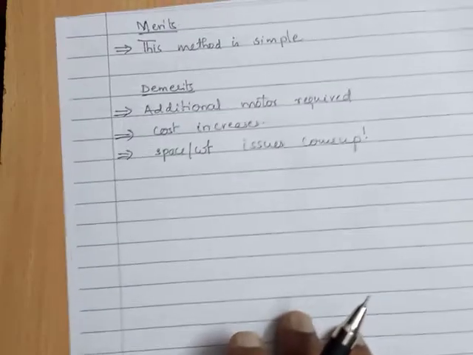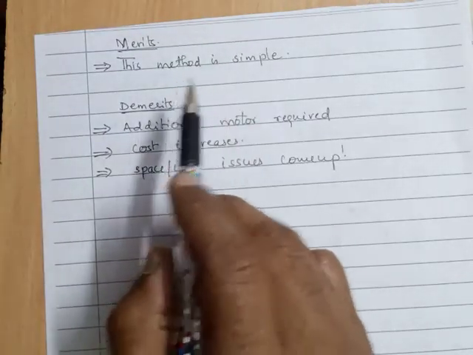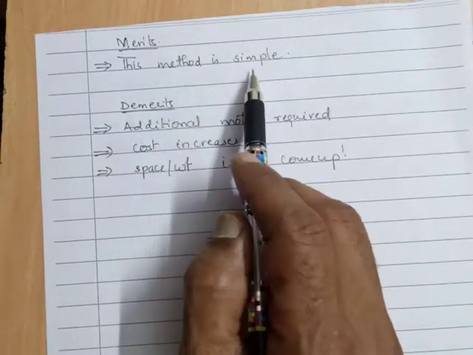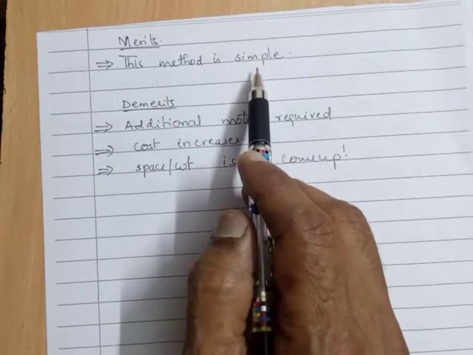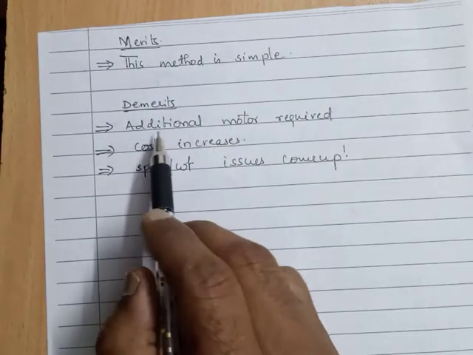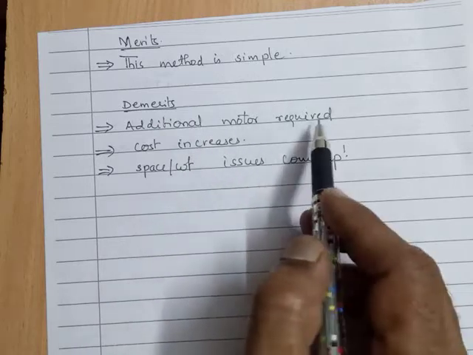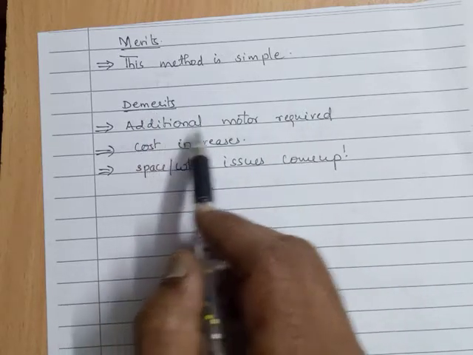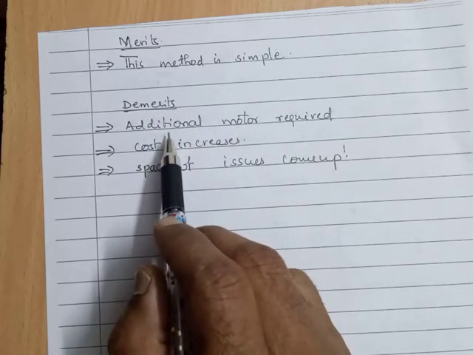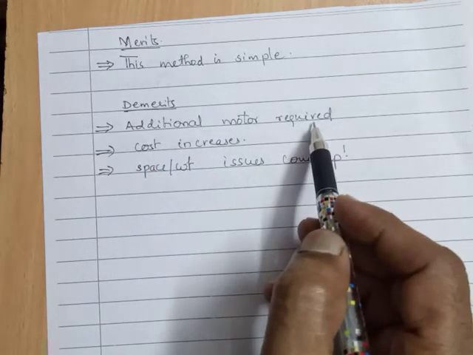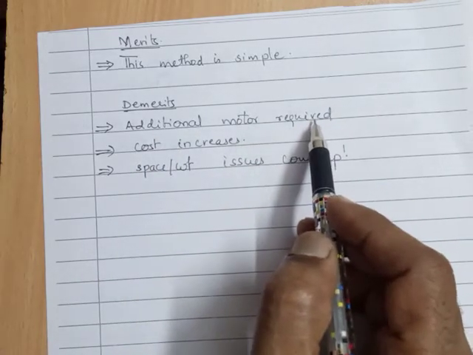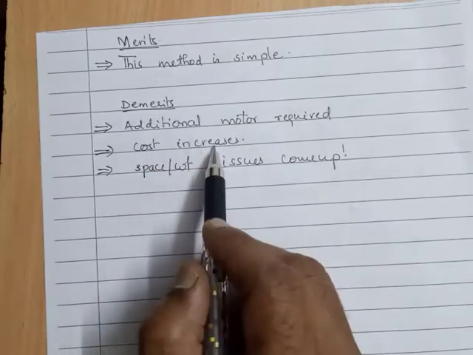And you can see this particular approach is very simple. That's the advantage of this. It's very simple. However, we require an additional motor. That's a demerit. For one motor operation, we require another motor. Though this motor required is less, nevertheless, it adds to the cost.